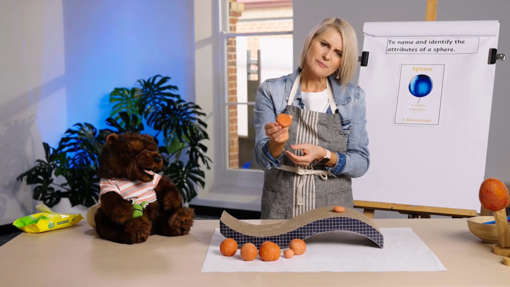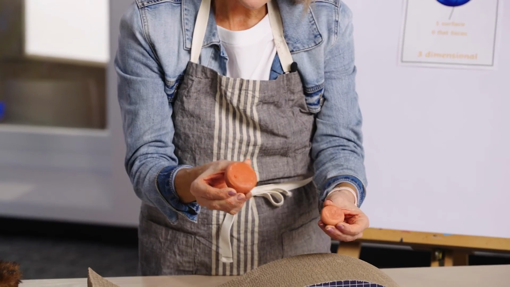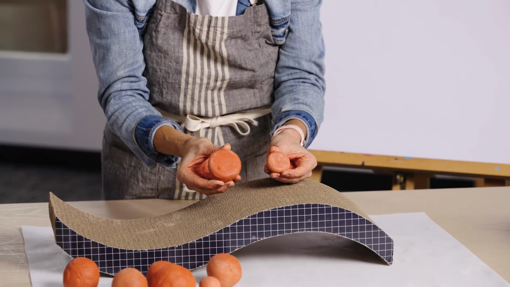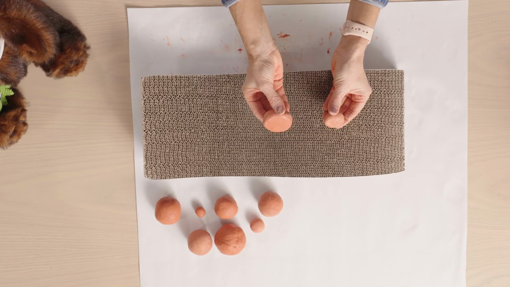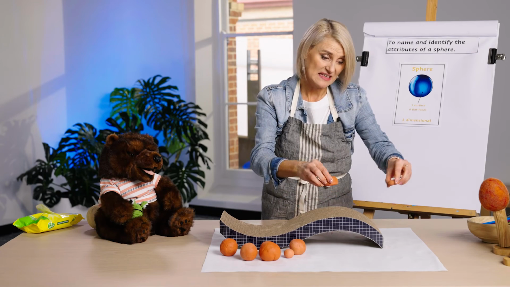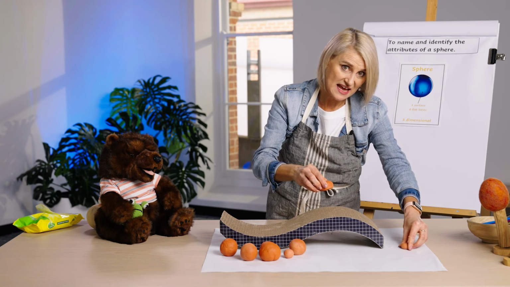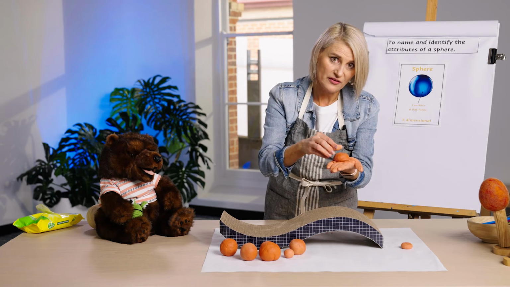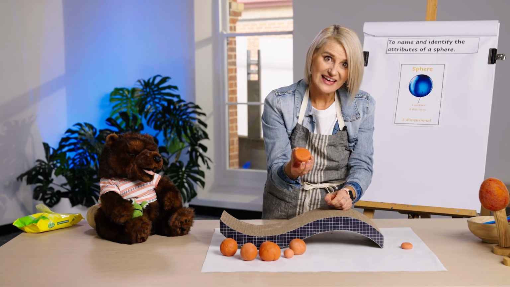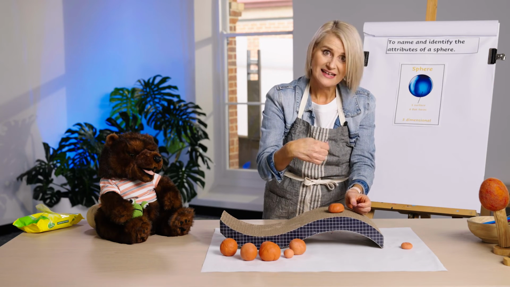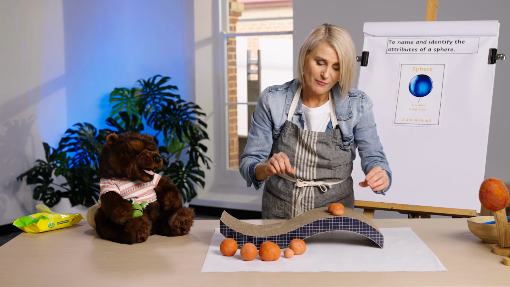Let's have a look at the bottom. Can you see a flat face? I can. I think when I was making these, I must have pushed it down and I squashed the curve and turned it into a flat face, which meant it didn't roll.